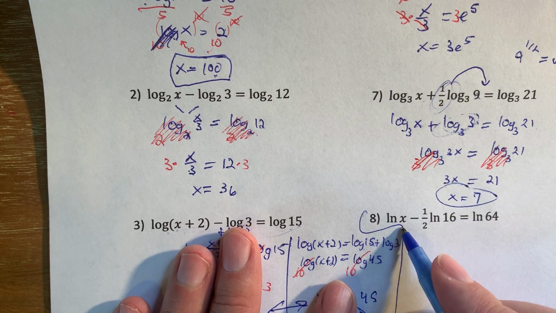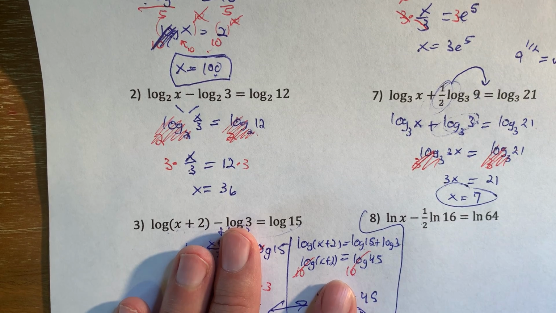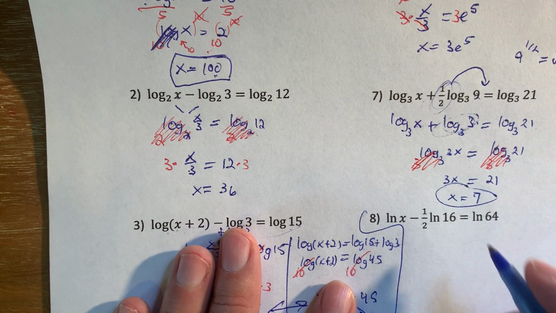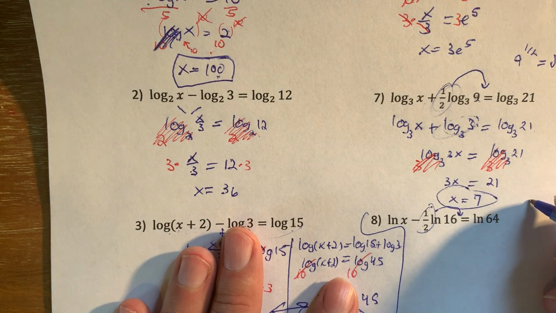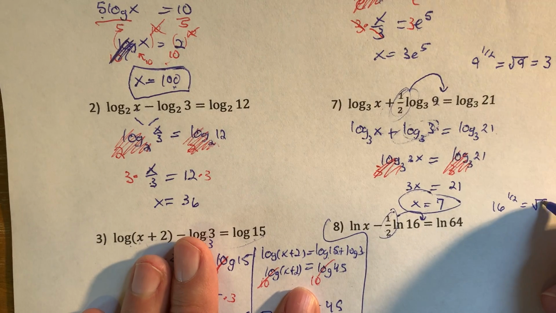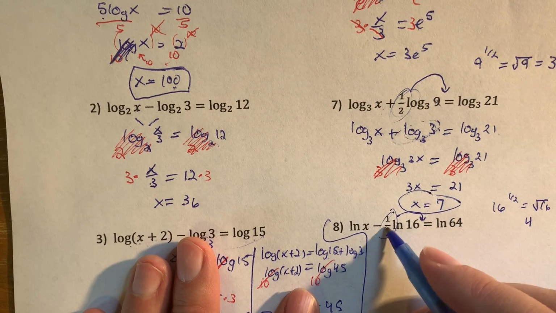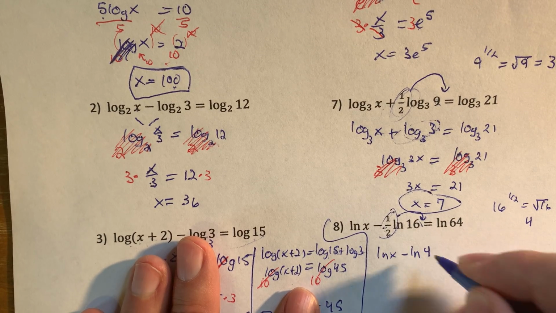All right, we've got another one. I want you to try this all the way on your own. Here's another one with that 1/2 on the outside. Hopefully you recognize that you needed to move it to the inside. And 16 to the 1/2 power means the square root of 16, which is 4. So when we put this on the inside, this will simplify to natural log of 4.